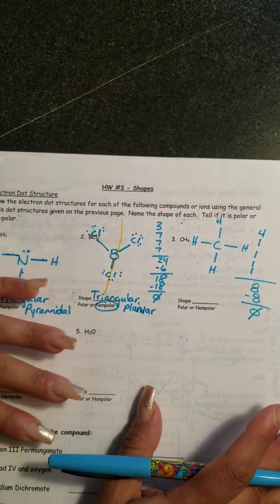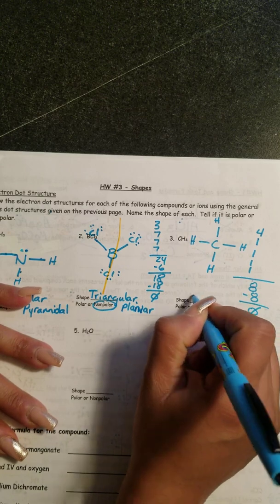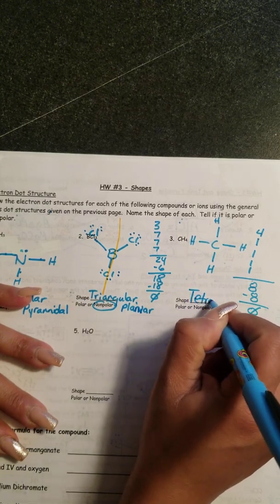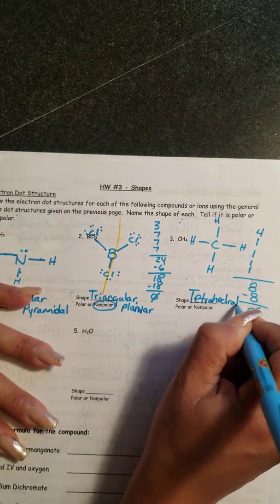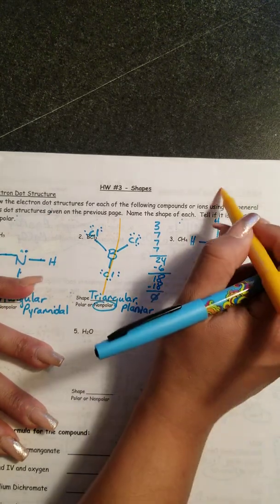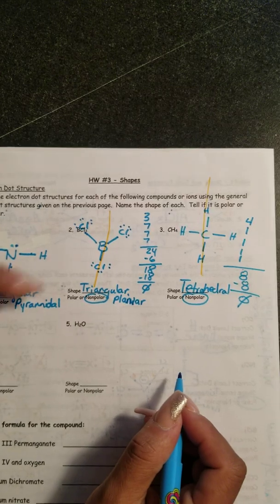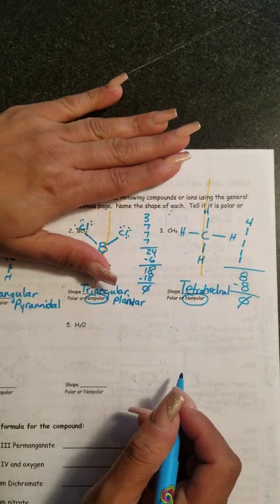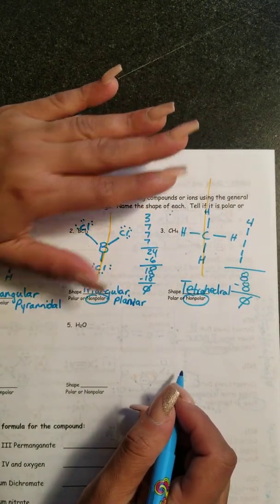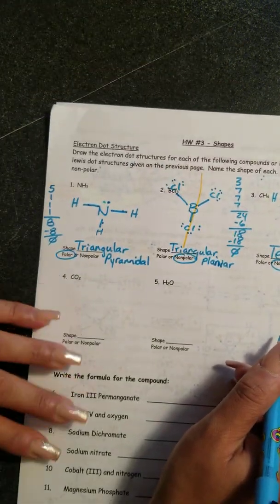I'm done. And don't forget that hydrogen can only have 2, and this line represents 2. So he's happy. What is the shape here? Tetrahedral. And this is going to be, draw a line smack down the center, nonpolar. Right? And the carbon does not have any lone pair of electrons. Let's keep going.